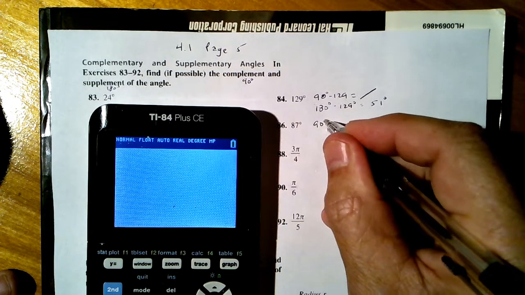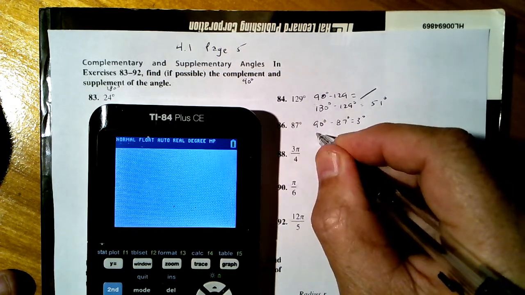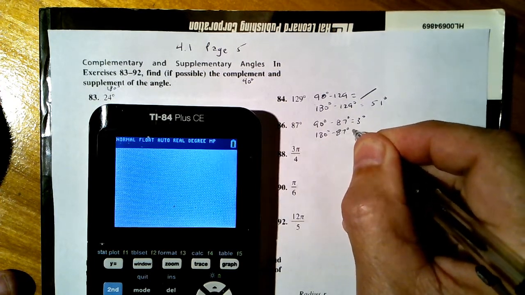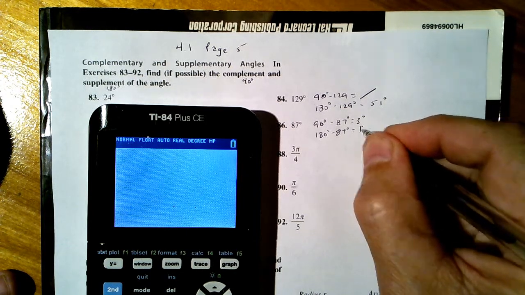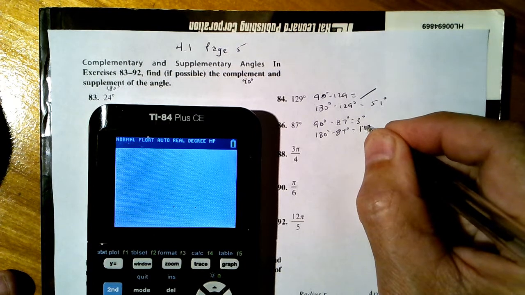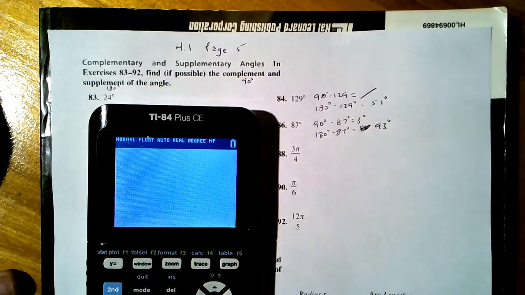87 degrees though, 90 degrees minus 87 degrees, 3 degrees. 180 degrees minus 87 degrees, 113, oh my gosh, not even close, 93 degrees, that was silly.